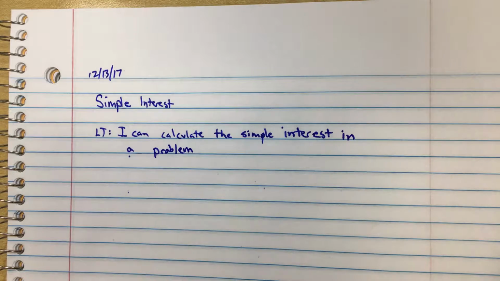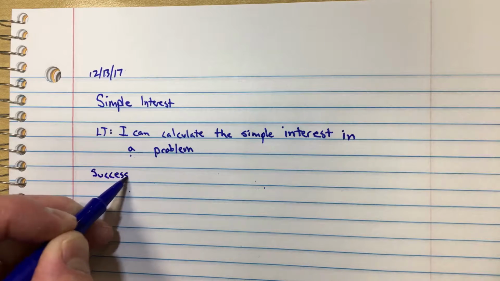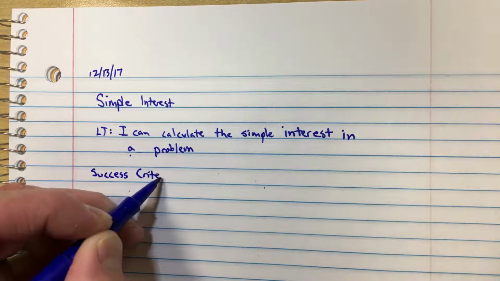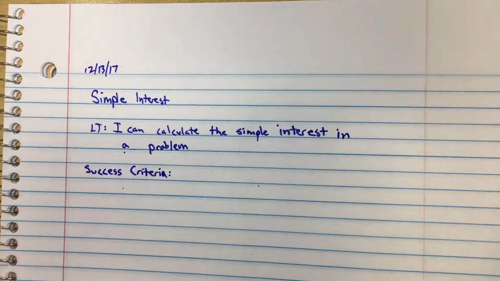Now, how do you know that you're actually doing this right? What's your success criteria? Please be writing this down in your notes. You should have your notebook out, writing this down right now.